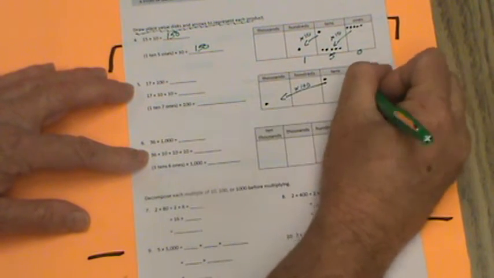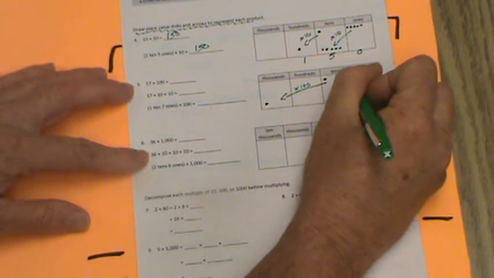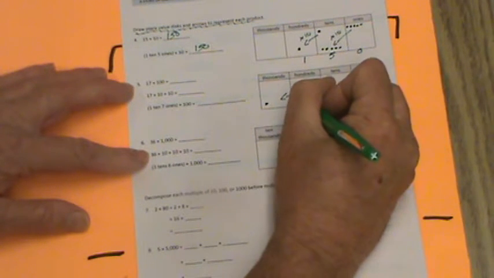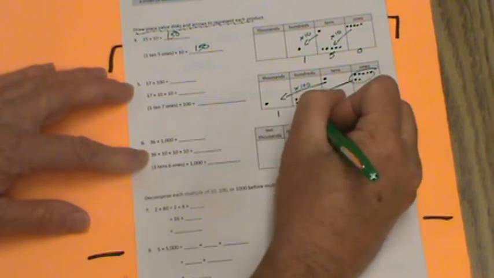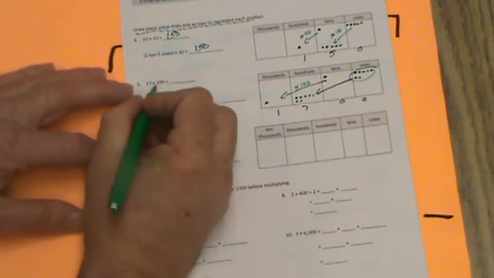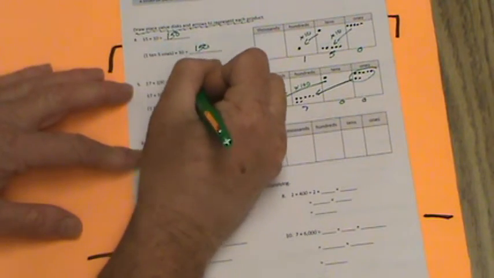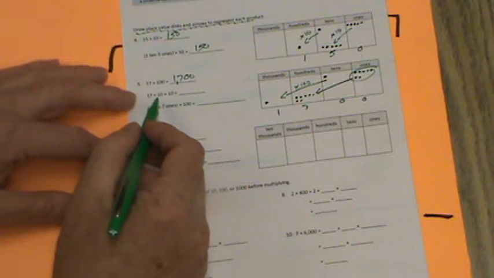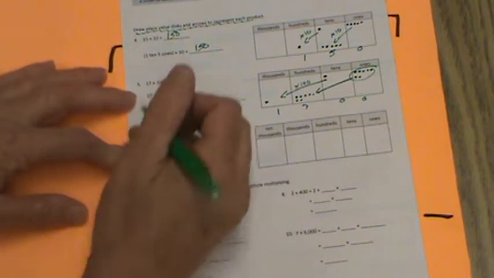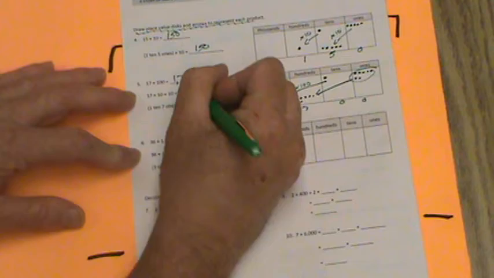And then we have these 7. We're multiplying by 100. So those 7 ones become 7 hundreds. And what are we left with? 1, 7, 0, 0. So 17 times 100 is 1,700. Same thing here. 17 times 10 is 170. 170 times 10 would be 1,700.